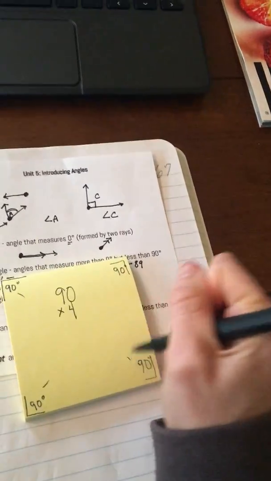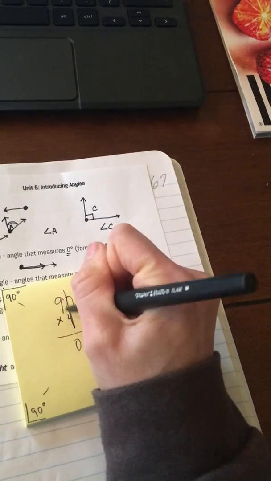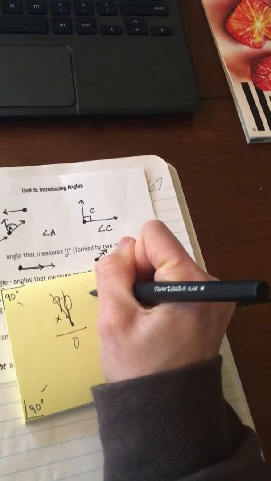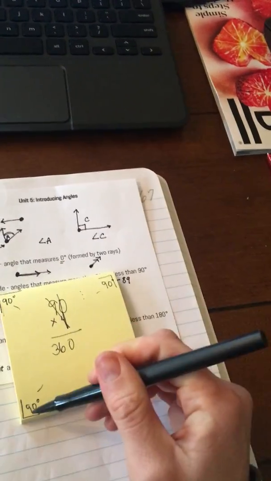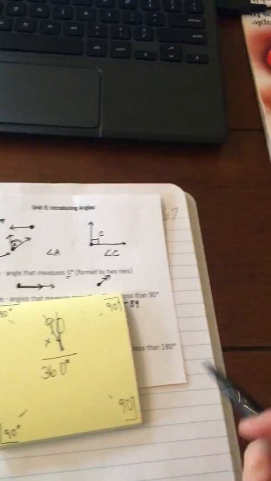Because we have 1, 2, 3, 4. So the inside of a square, 4 times 0 is 0. 4 times 9, 9, 18, 27, 36. A square's inside measure is 360, and we use that little symbol, degrees, okay?